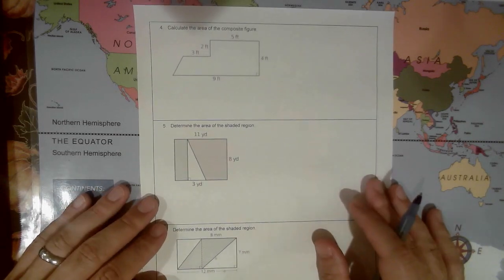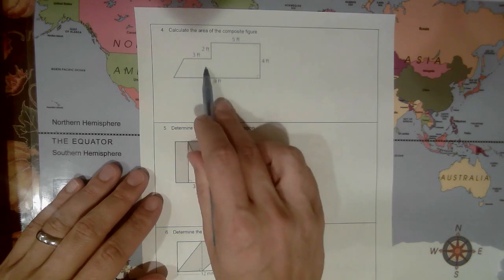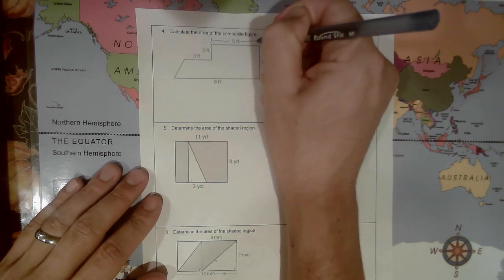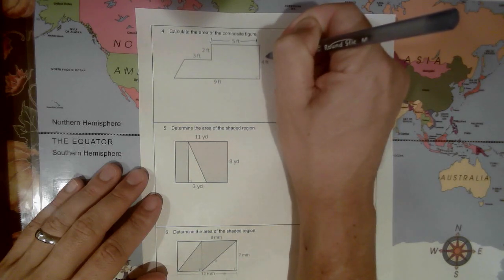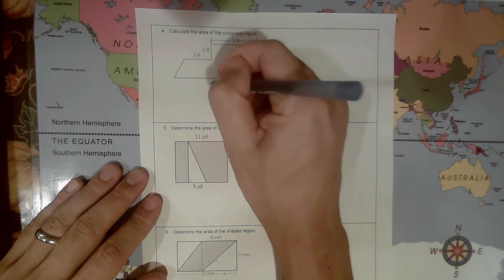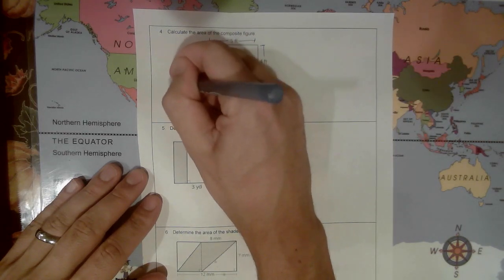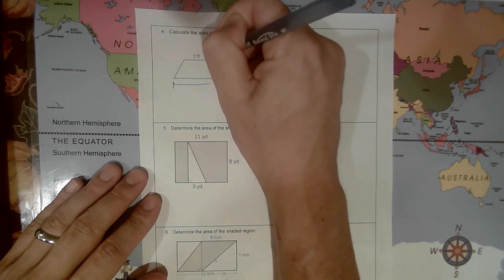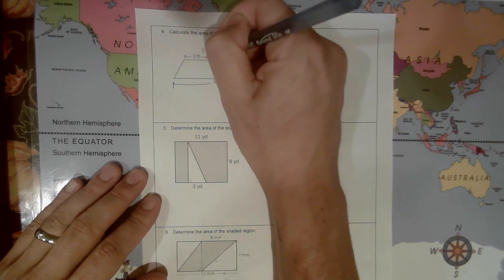Calculate the area of the composite figure. Now, a couple things I need to identify here. This 5 goes all the way here. This 4 goes all the way here. 9 goes all the way across. 2 is up and down, vertical, and 3 goes this way.